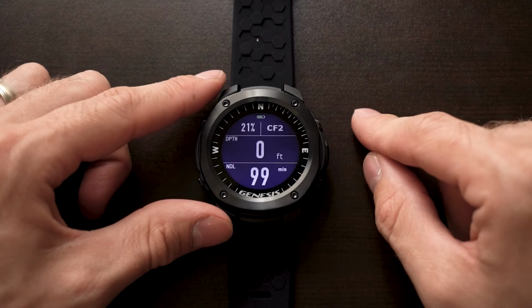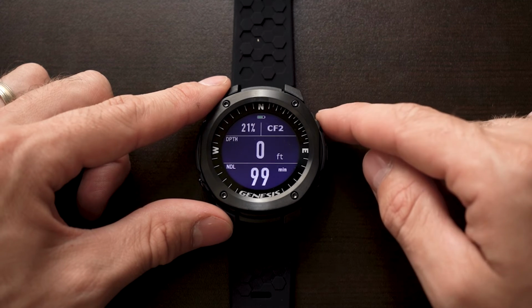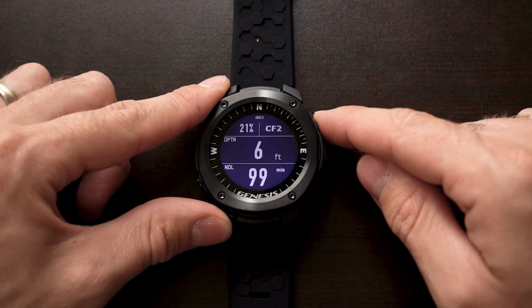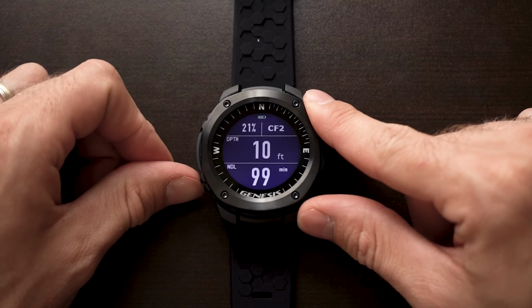Plan is just that, allows us to plan our dive based off of the information we've inputted before. We can plan our next dive depending on the depth that we would like to go and the time that we would like it to be. Go back.